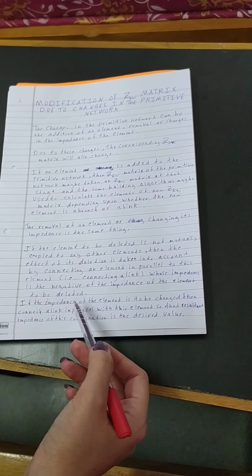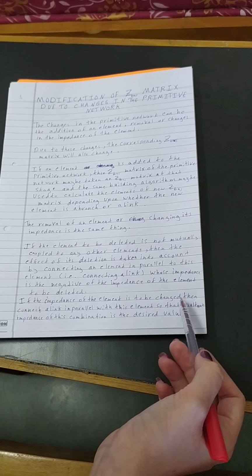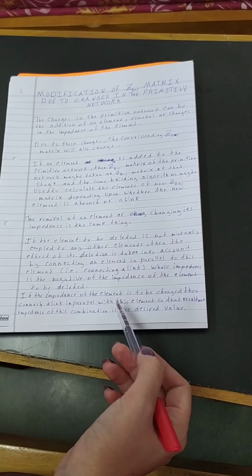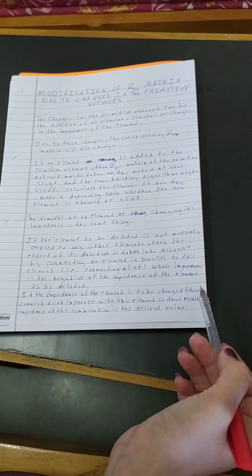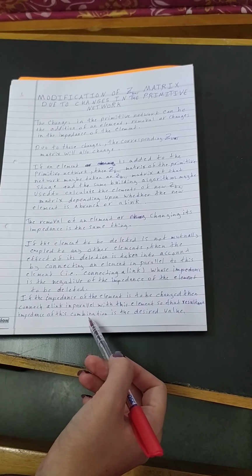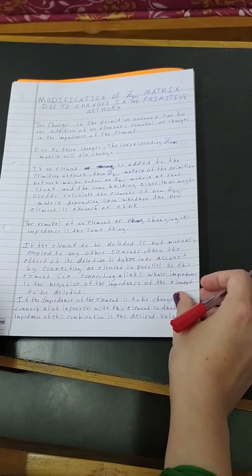If the impedance of the element is to be changed, then connect a link in parallel with this element so that the resultant impedance of this combination is the desired value.